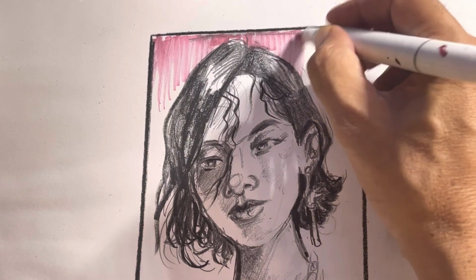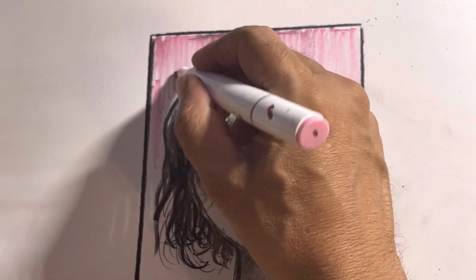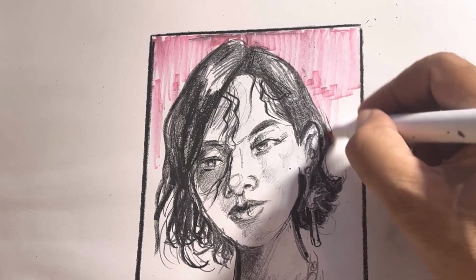So there you have it, everybody, and I'm just trying to put some background color in there just to make everything pop out a little bit.